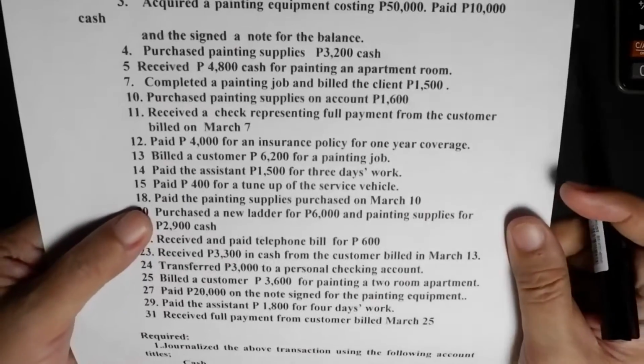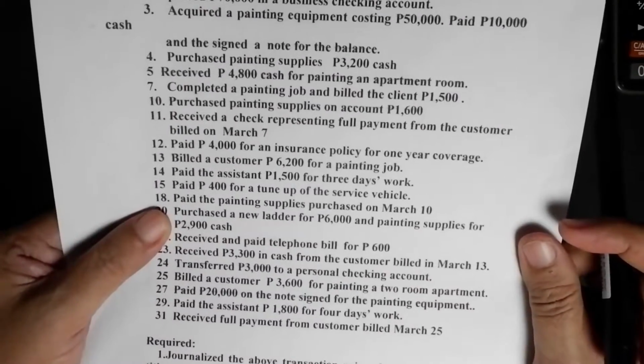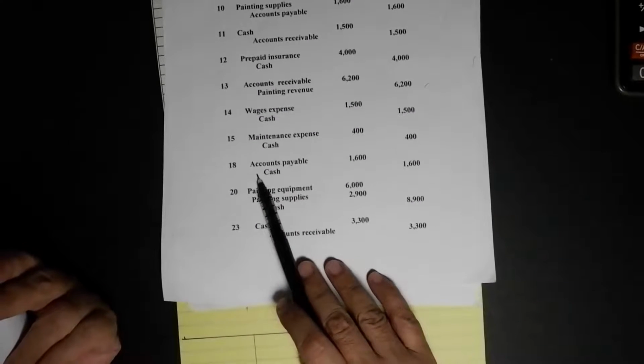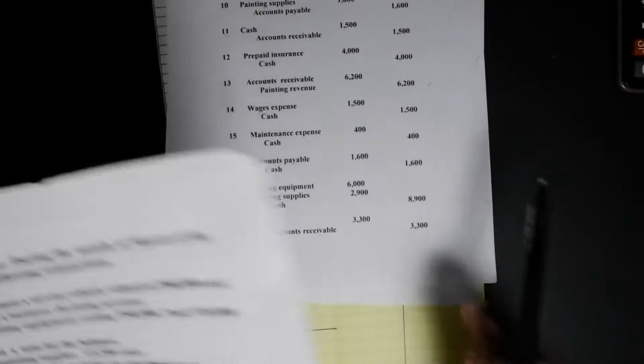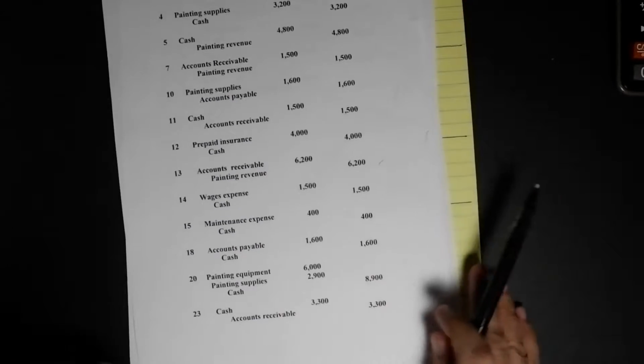Then we have 18, paid the painting supplies purchased on March 10. So the entry is debit accounts payable and credit cash 1,600.